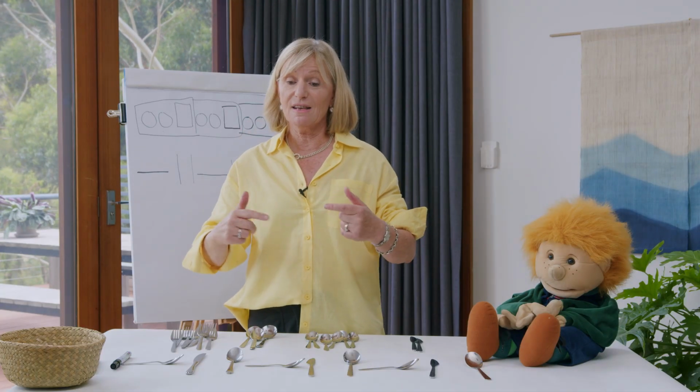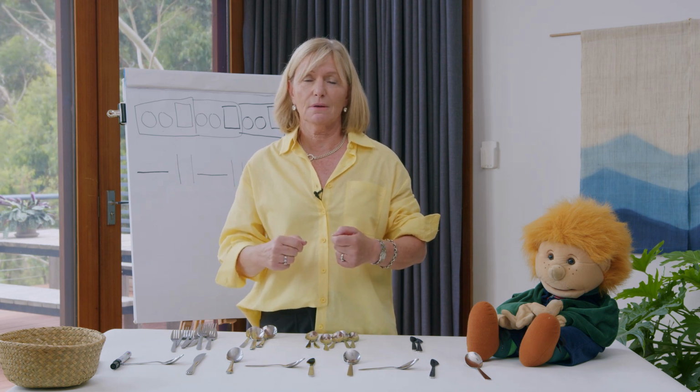If you've got plastic knives and forks and spoons at home, that's even better. Can you have a go at practicing some of the patterns that we've made today? Can you copy our pattern? Can you create your own pattern? Can you record it? And can you translate it?